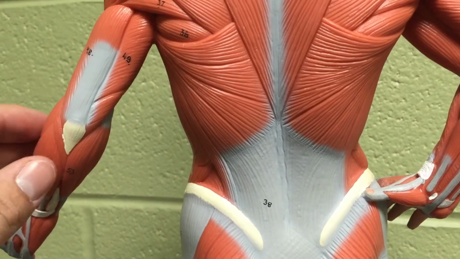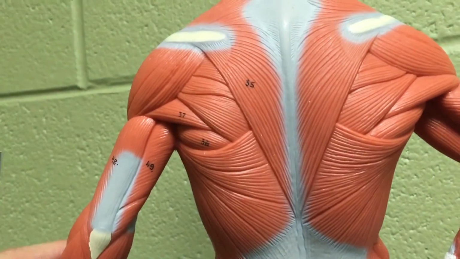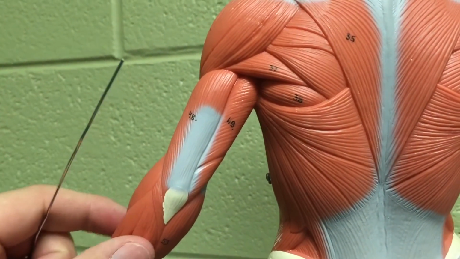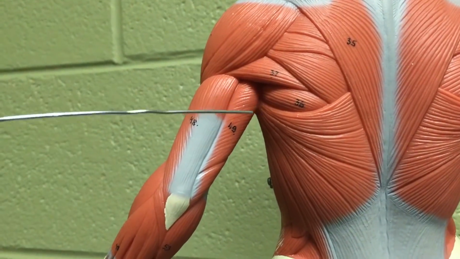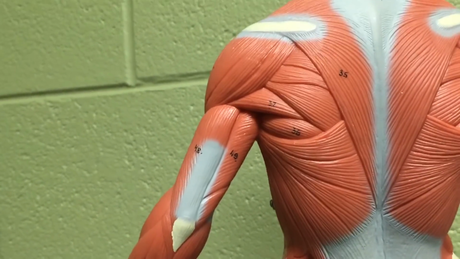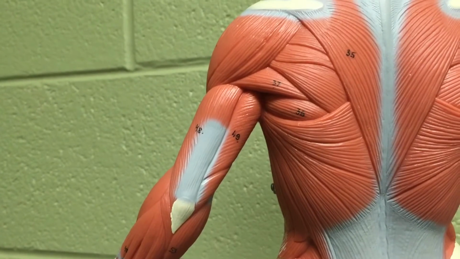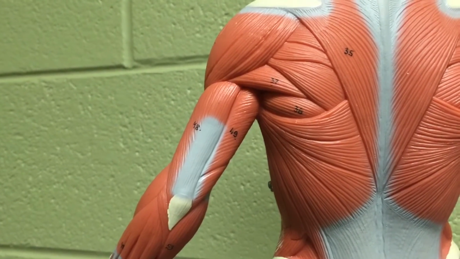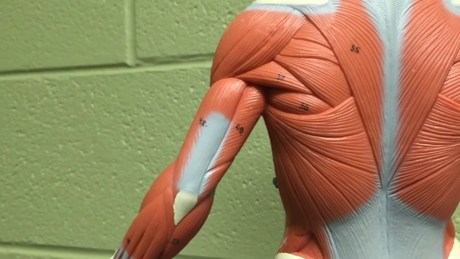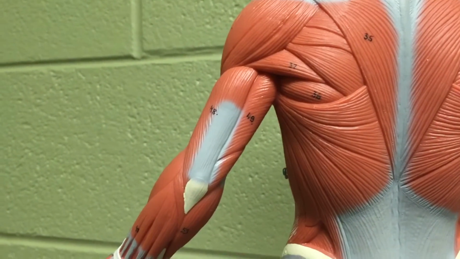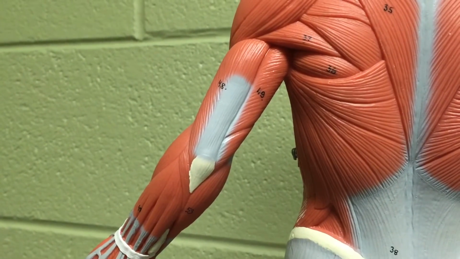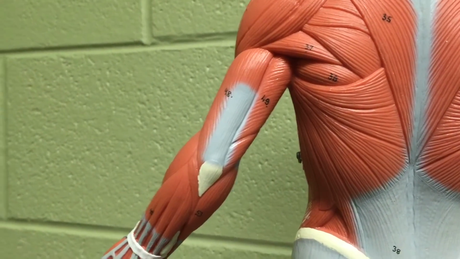What I'm going to do now is move into the arm. And since I'm in the posterior view, I'm just going to stick with the posterior view. Number 48 and 49 are both actually pointing to the same muscle. The triceps brachii muscle. As far as I'm concerned, you just need to know both of them as triceps. One of them is the long head, one is the short head, and I'm not super concerned with you knowing that.